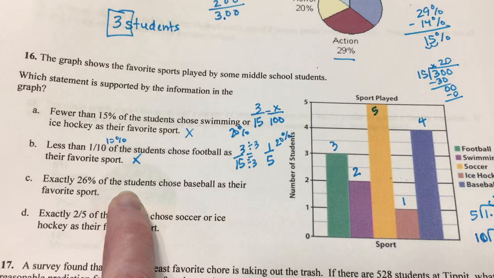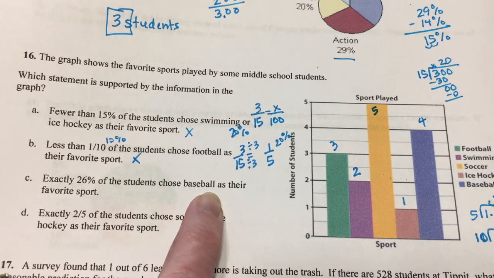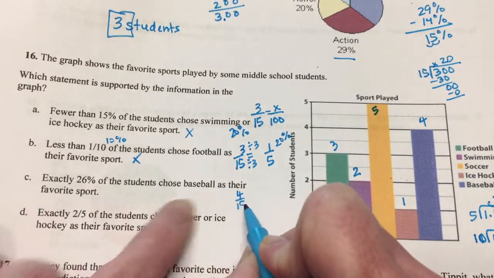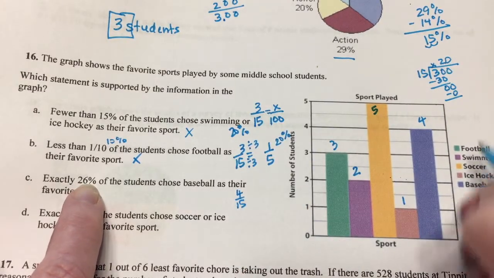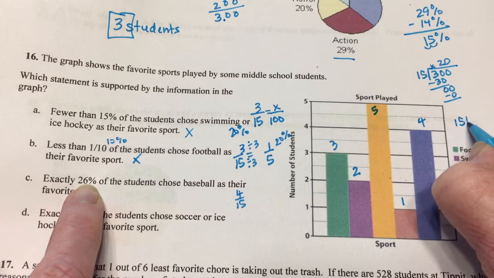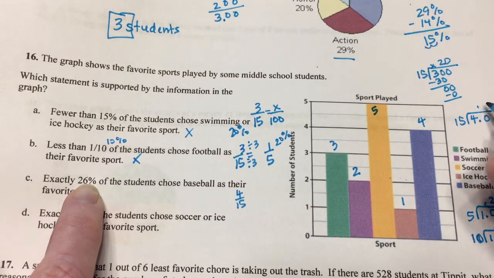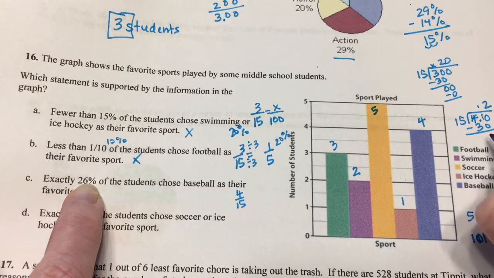Exactly 26% of students chose baseball as their favorite sport. So if I look at baseball, that's 4 out of 15. So I want to know, is that 26%? So I can divide like I did here. So if I do 15 into 4, 15 will go 2 times. That's 30. When I subtract, I'm going to get, oh, sorry, I didn't have to borrow, did I? It's 10.